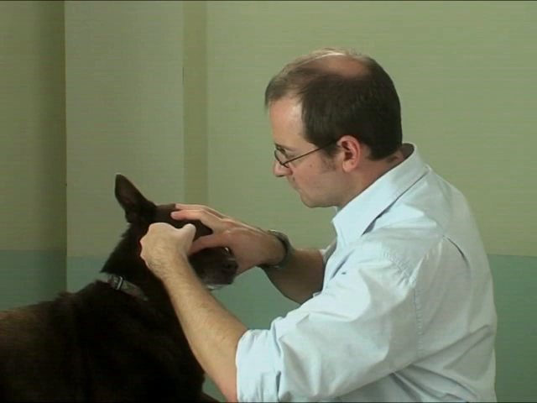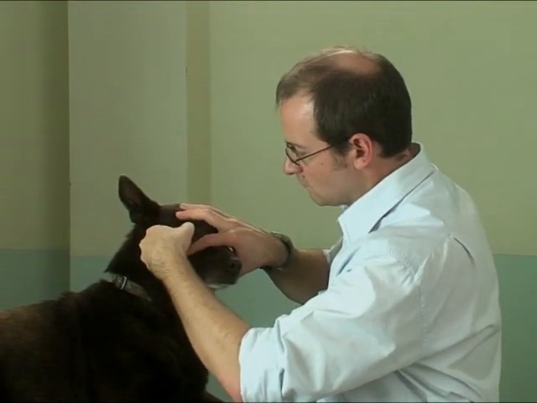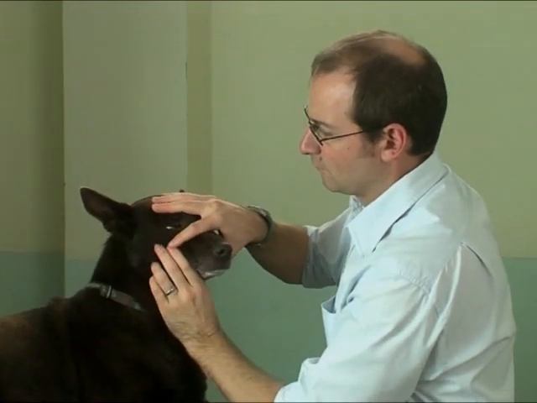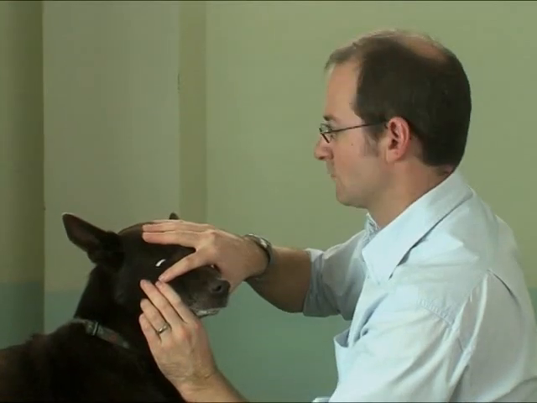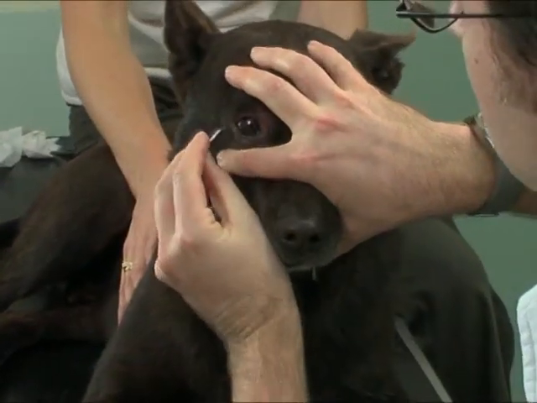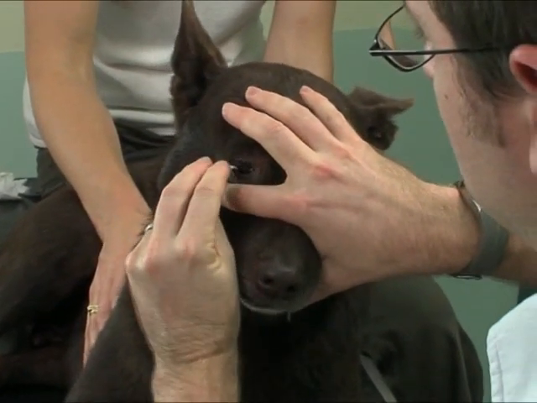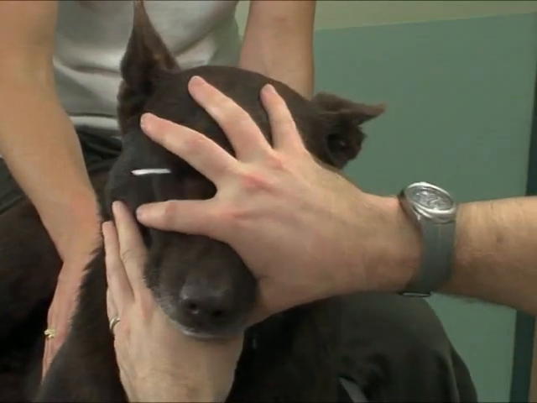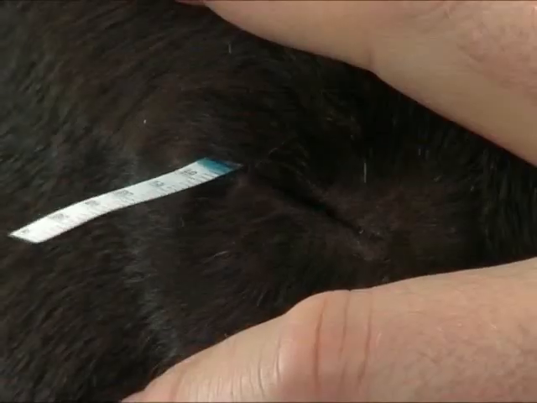The Schirmer tear test is a useful means of measuring aqueous tear production. This is crucial in cases where conjunctivitis is recurrent. If you didn't do it the first time, then you must do it the second time. You need to make sure that the tear film is intact and healthy, because it's so crucial for the health of the cornea. The Schirmer tear test strip should be inserted in the lateral half of the lower conjunctival sac.